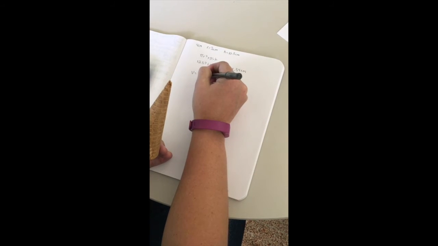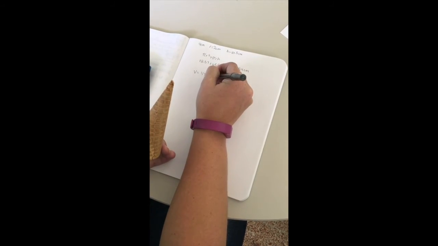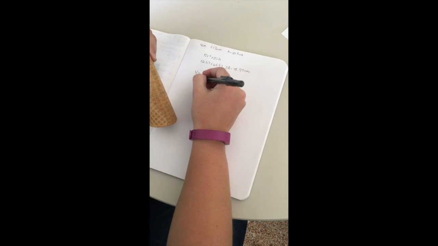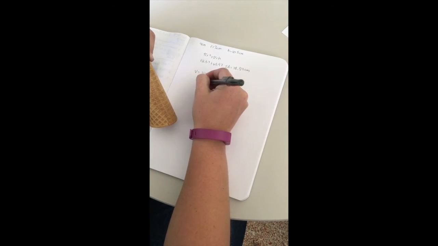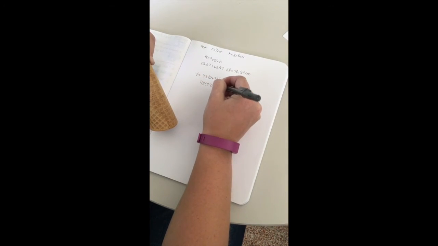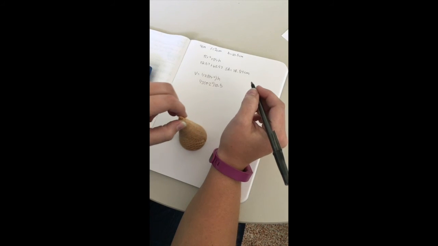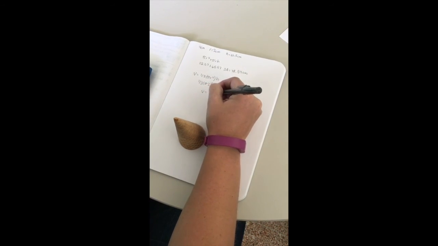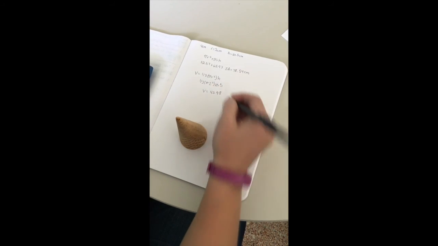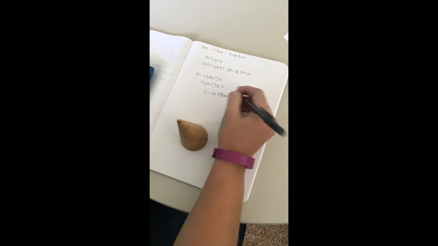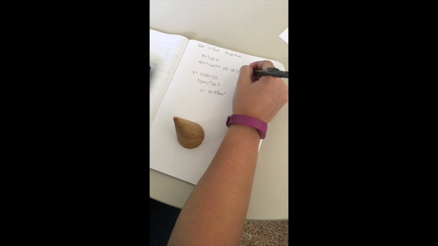And so now to find the volume, you use the formula 1/3 times pi r squared times the height. I'm going to use the same numbers that I found again. So it will be 1/3 times pi times 2 squared times 10.5, and that comes to 43.98 inches, or I'm sorry, centimeters cubed. And surface area is in centimeters squared.